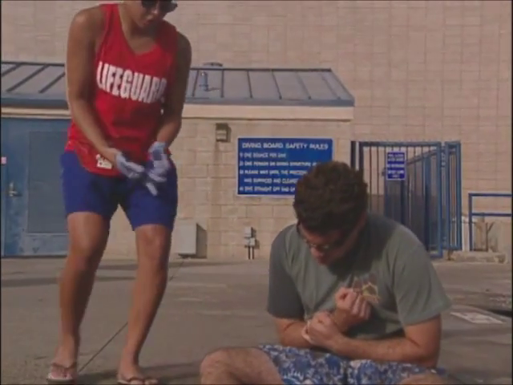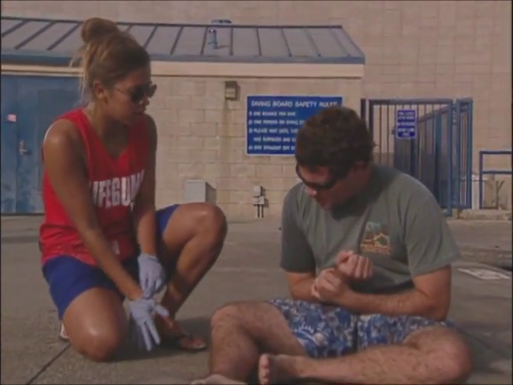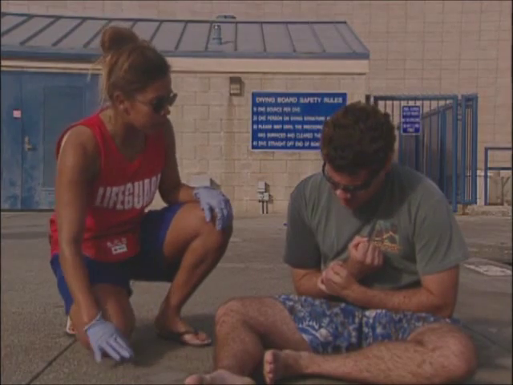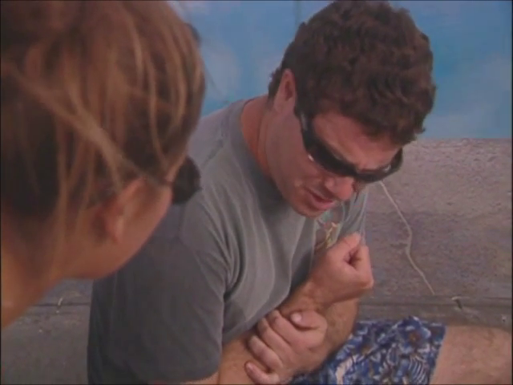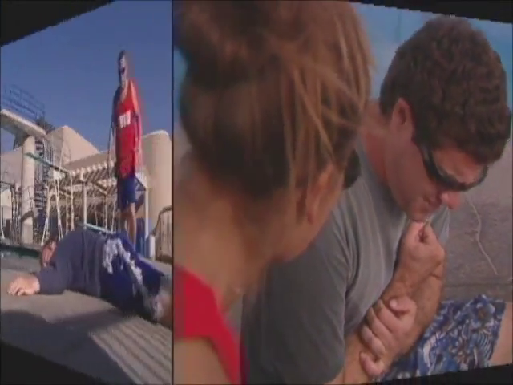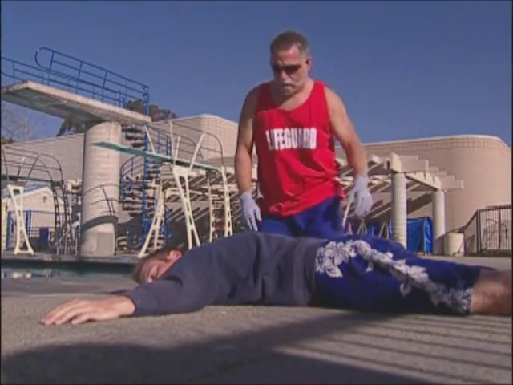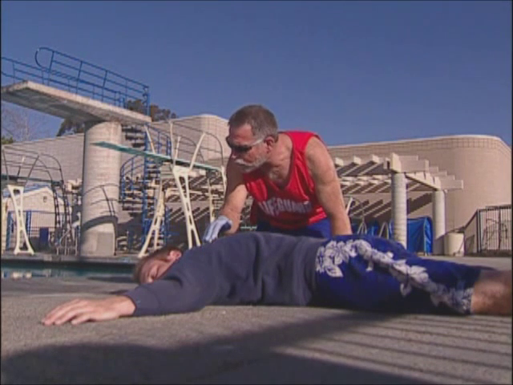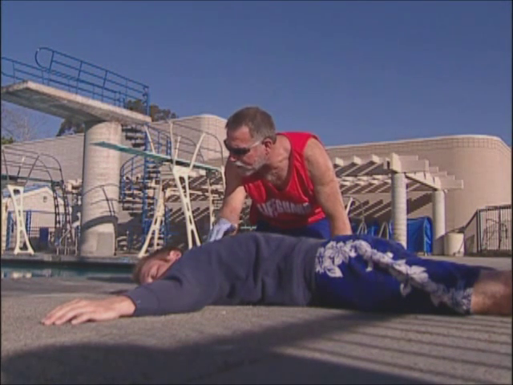To review, once you have sized up the scene and determined that the scene is safe, put on appropriate personal protective equipment and perform an initial assessment. To perform an initial assessment, check for consciousness. If the victim responds, obtain consent. If there is no response, consent is implied.